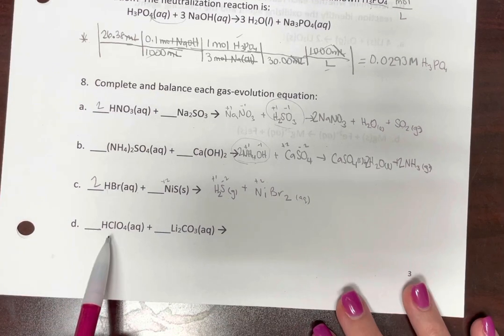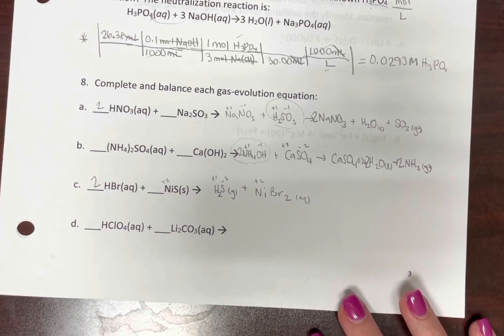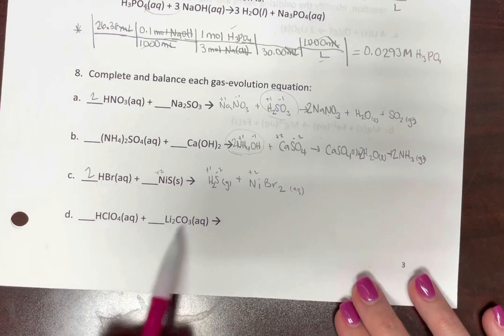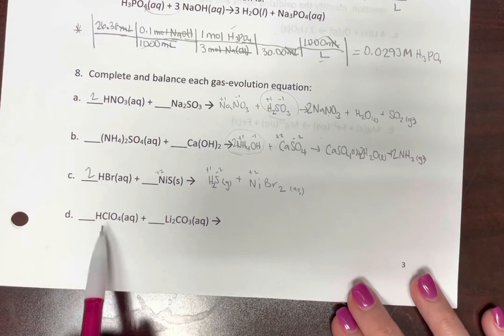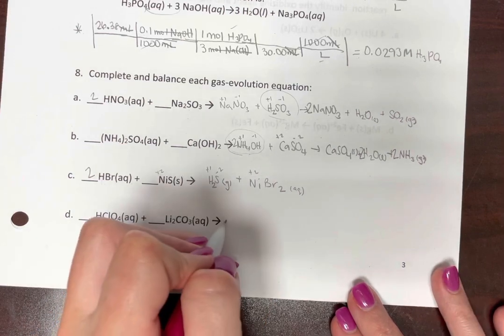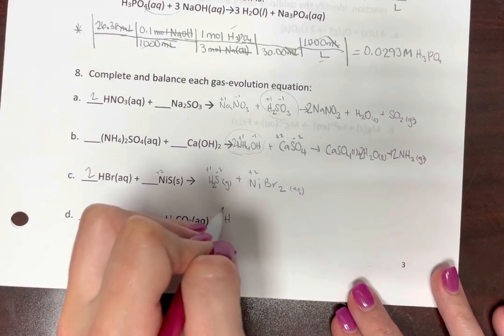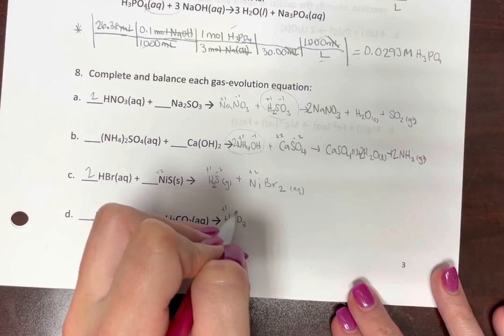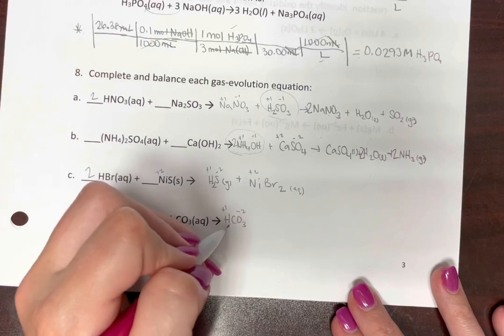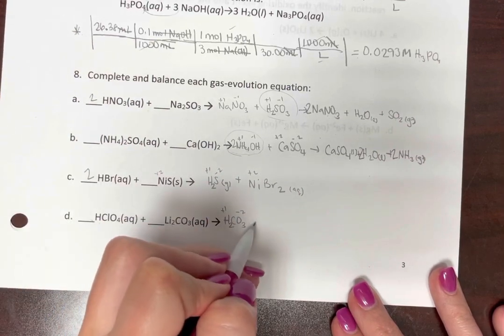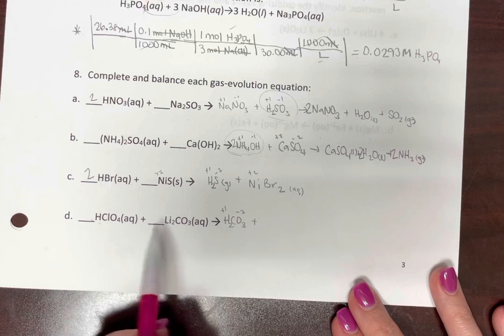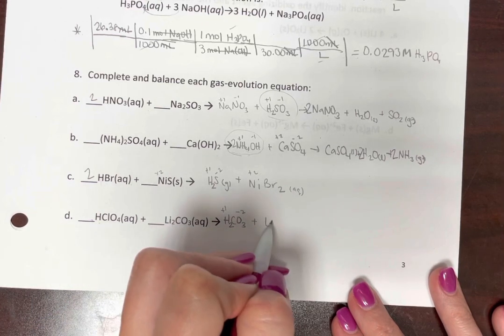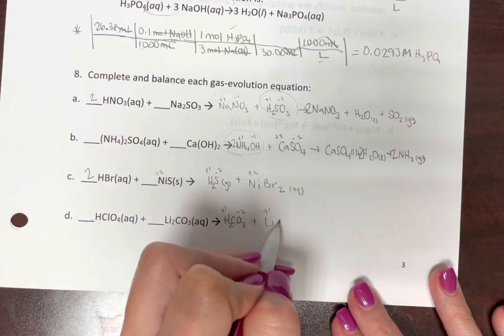Next, perchloric acid and lithium carbonate. All right, let's switch these around. Okay, so hydrogen is going to go with carbonate. So that's going to be carbonic acid. That's going to be our problem there. And lithium is +1.